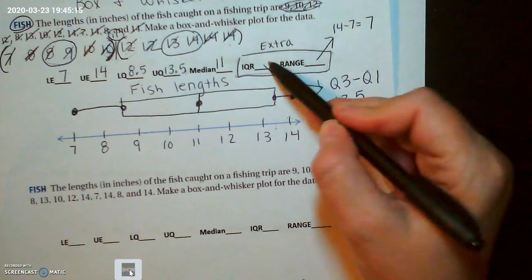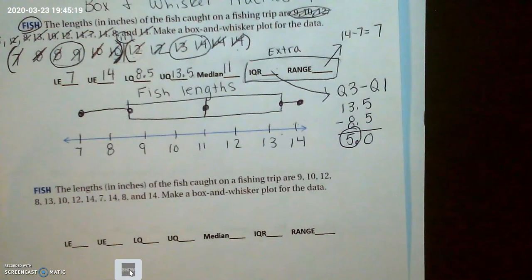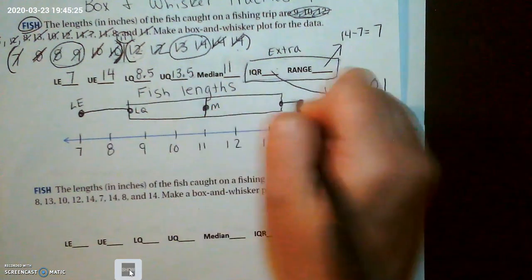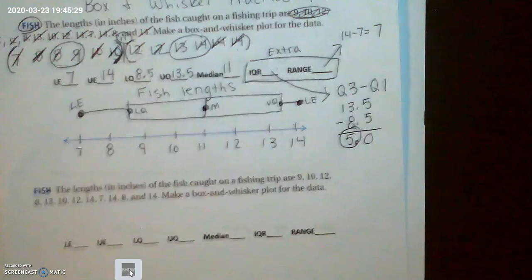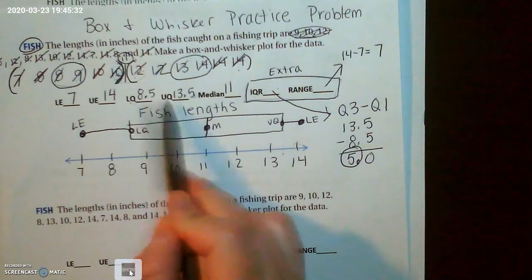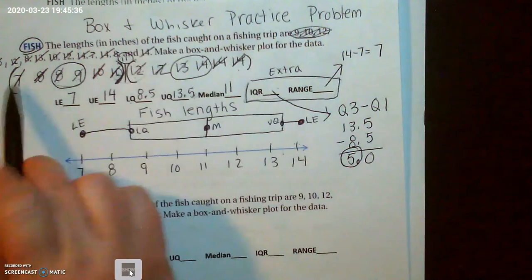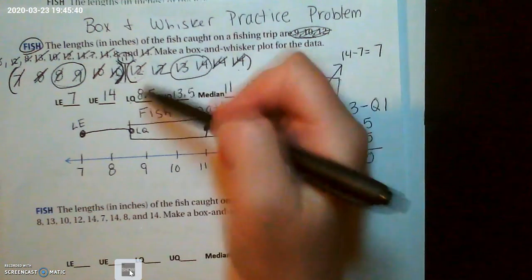Okay, so once again, these were just extra questions that you can ask based off the data, but the box and whisker plot was lower extreme, lower quartile, the median, upper quartile, and the upper extreme. So if you got this incorrect because of the lower quartile and upper quartile, it was because we had 1, 2, 3, 4, 5, 6, 7, 8, 9, 10, 11, 12. We had an even amount of data.